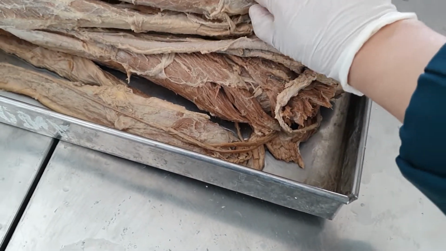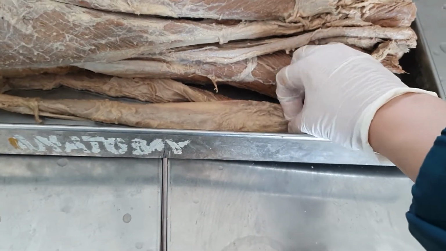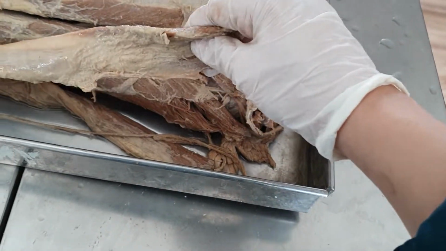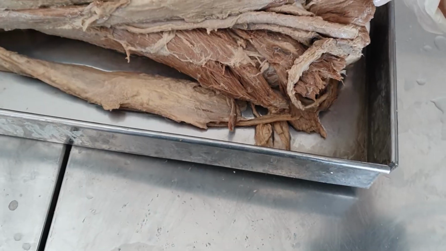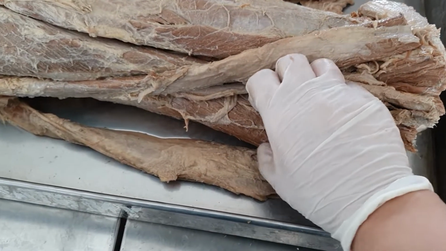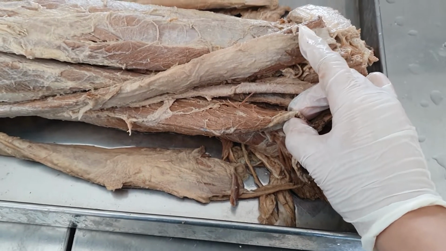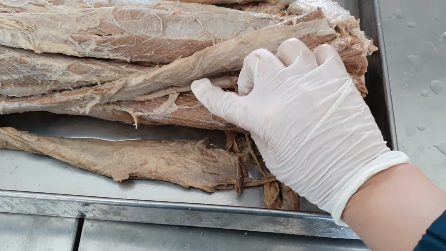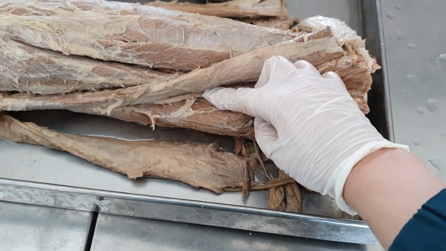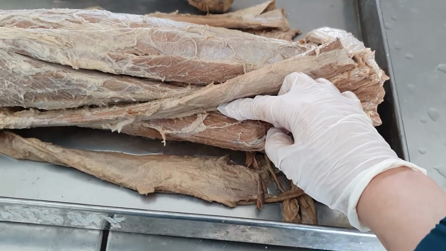So the boundaries of the femoral triangle were formed by sartorius and adductor longus. These two muscles form the boundaries, and at the apex of these boundaries, the femoral vessels enter the adductor hiatus.